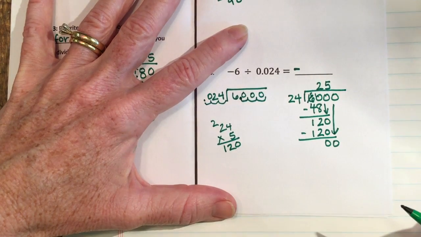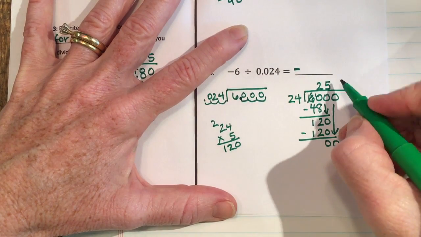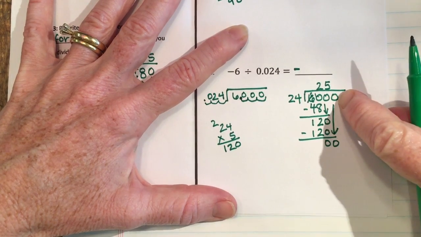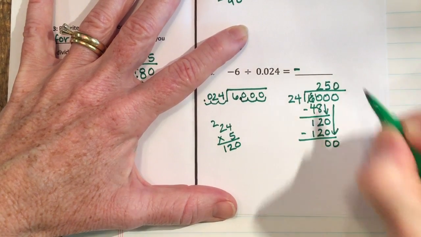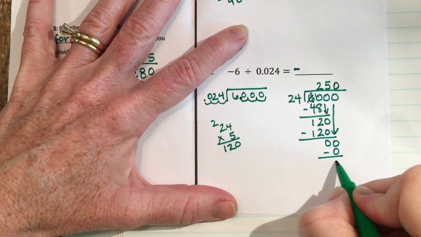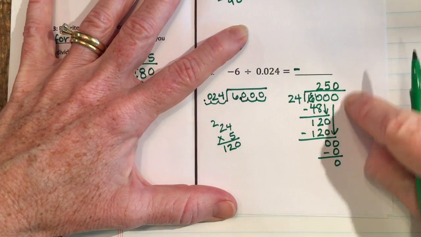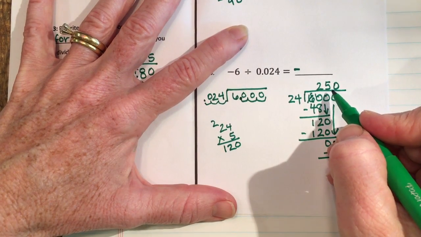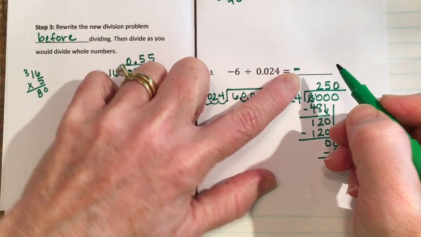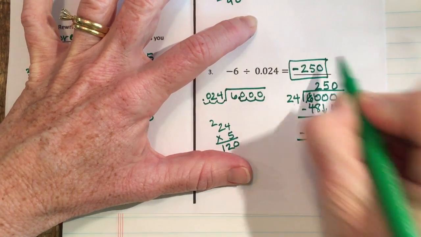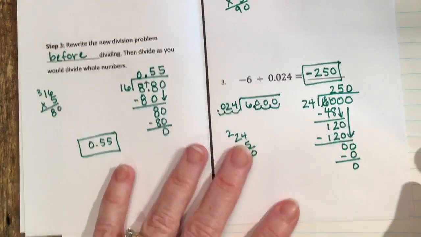24 will go into 0. How many times? 0. And so I'm going to have to use that last 0 because I need something above this last number here. I'm going to put a 0 there, and then you can finish it if you want. 0 times 24 is 0, and then you get 0. Now I can stop because there's nothing to pull down. All right, so my final answer was 250, and I'm remembering, because of this negative, that it's actually a negative 250. All right, so that's dividing decimals.